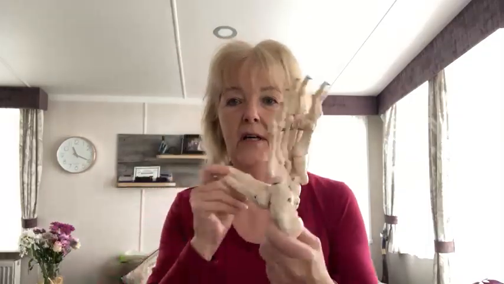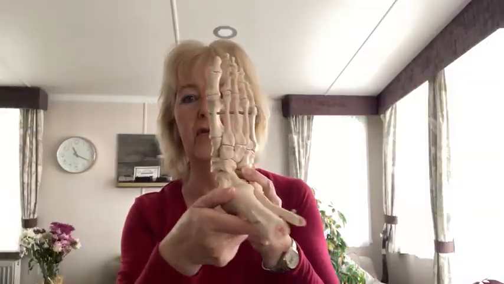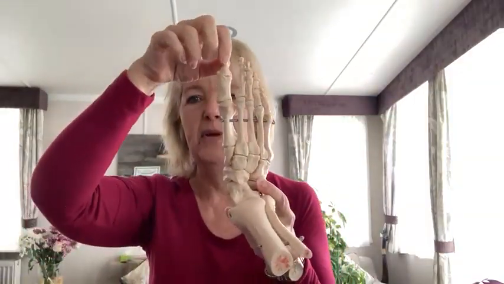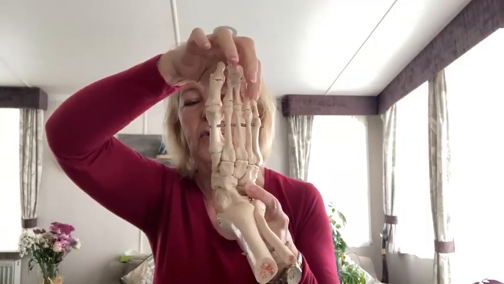Now in this video I just want to show you the different zones of the feet and also some of the positioning of the foot. So I've got my anatomical foot here, so I'll turn it around that way, hopefully you can see. So big toe, second toe, third toe, fourth toe, small toe.